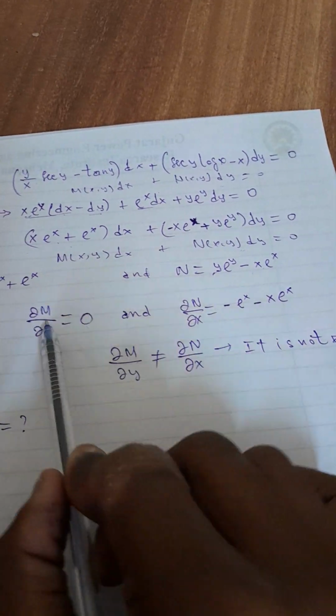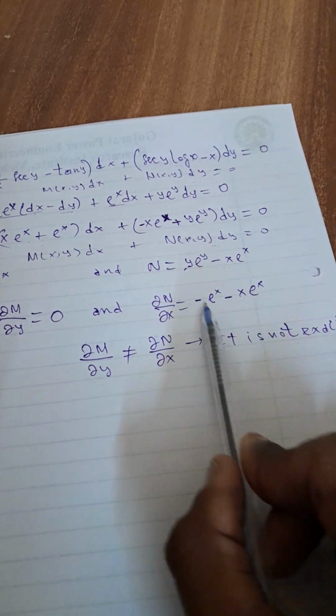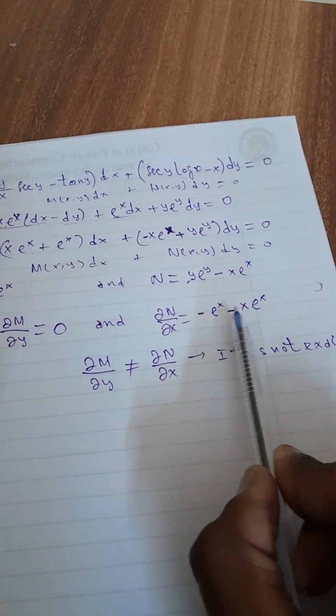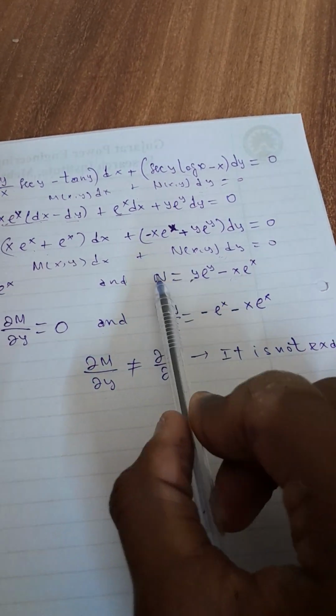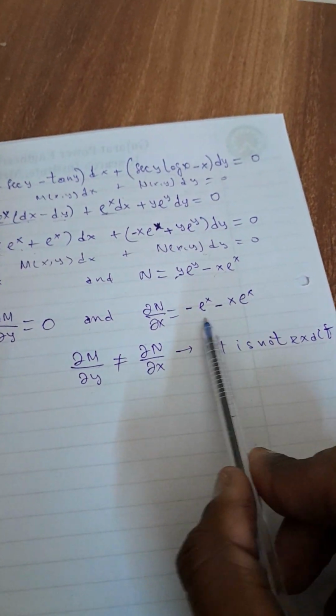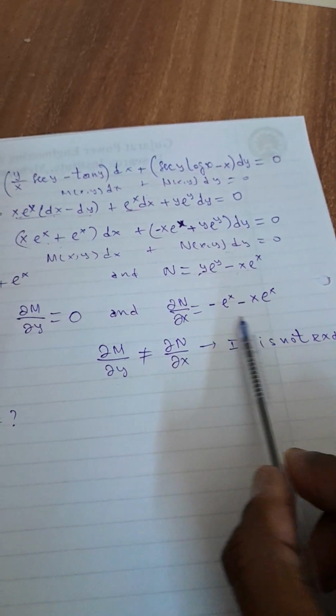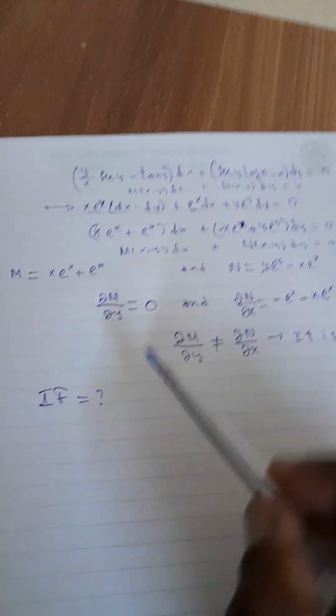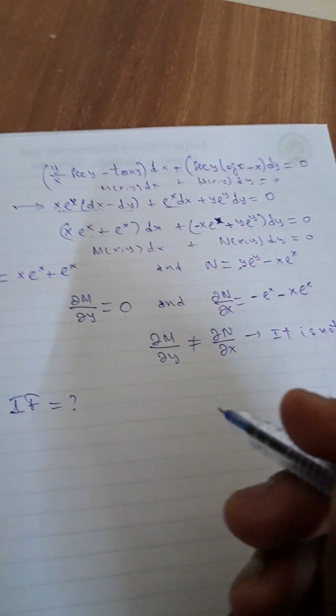Just do this, and this minus this will be this expression, positive, positive. But the point is that we have to divide by N. If we divide this one by this one, it will be impossible to have an expression of x only. So we can apply now the fourth case.